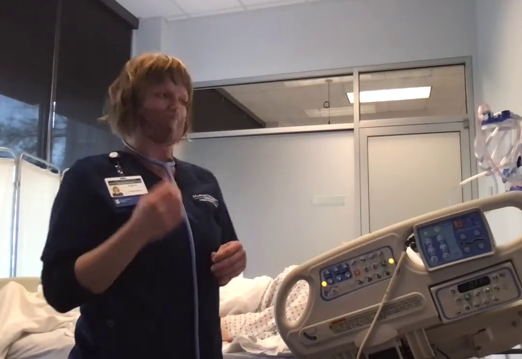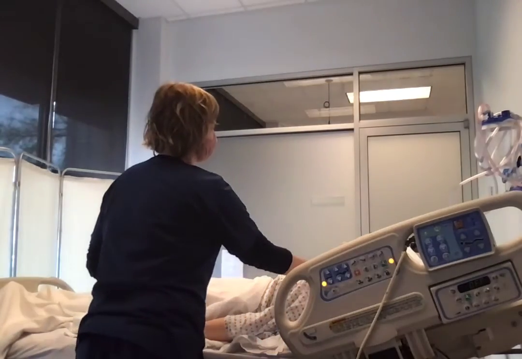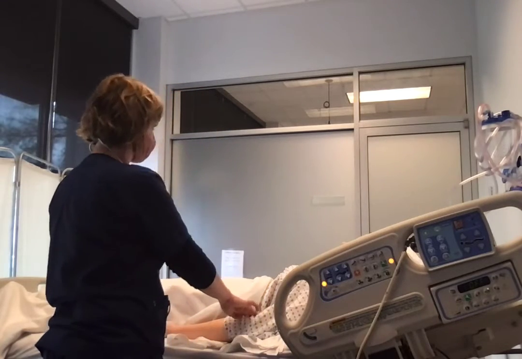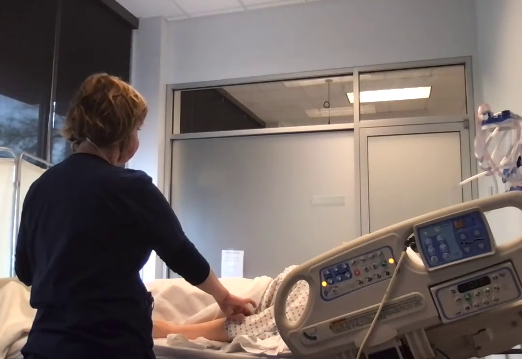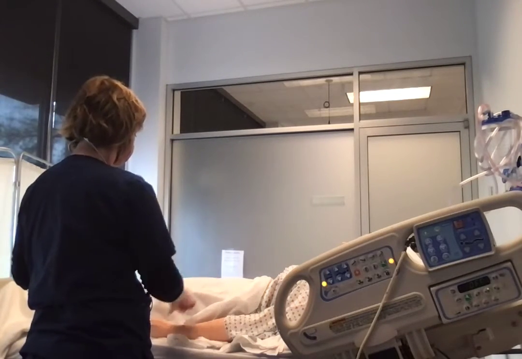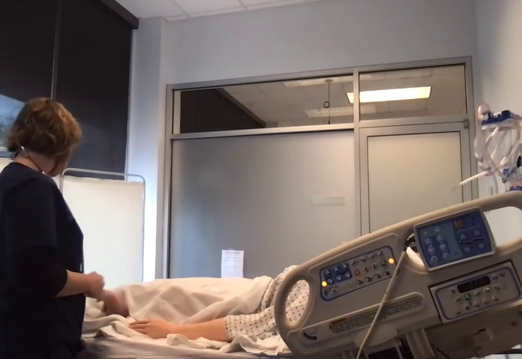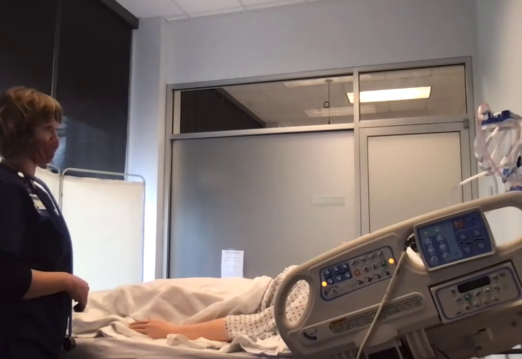Go ahead and check the pulses on the patient, so the carotid, brachial, and I would do them not at the same time so as not to get false readings. And then radial is at the wrist, popliteal behind the knee, and posterior tibialis at the ankle site.